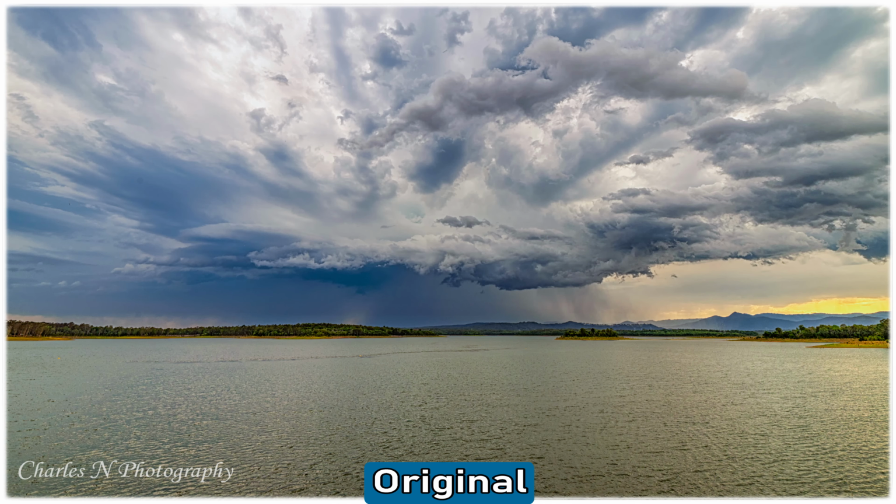Just like this Stormscape image here of this shelf cloud coming across Lake Samson Vale. The clouds are very bluish. And also, I added too much dehaze. I've added too much contrast. When I edited this photo, I thought it was great. Now, 2 days ago, when I looked at it, I thought, wow, what was I thinking?